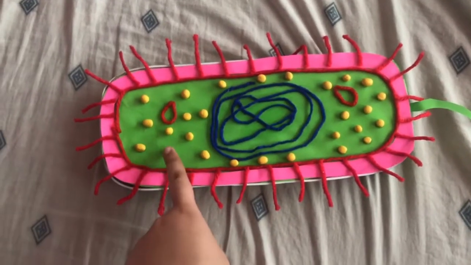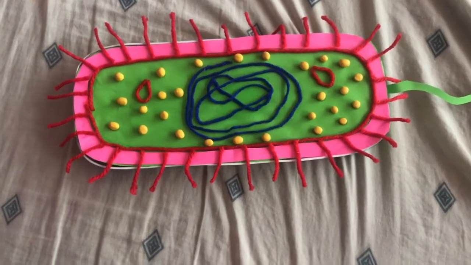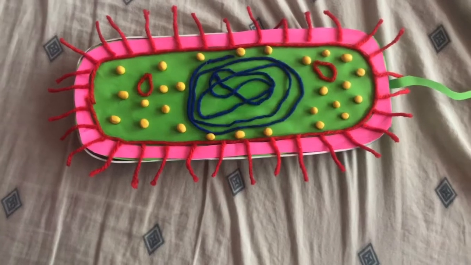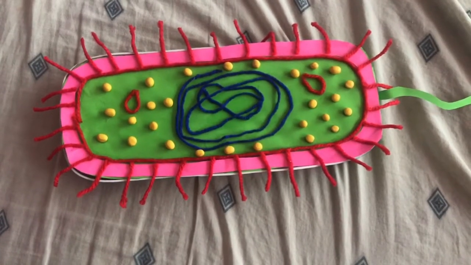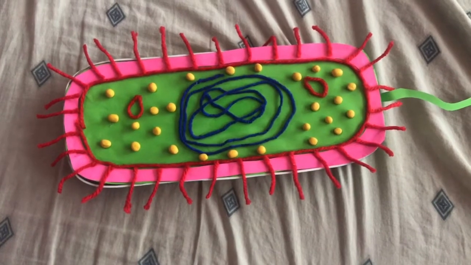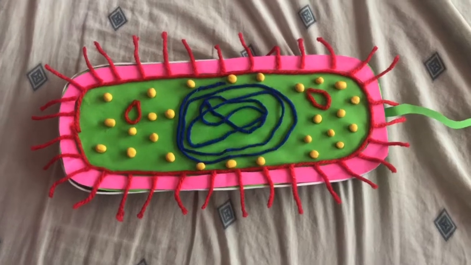Ribosomes. These are the ribosomes. Ribosomes are microscopic factories found in all cells, including bacteria. They translate the genetic code from the molecular language of nucleic acid to amino acids. Proteins are the molecules that perform all the functions of all cells and living organisms.